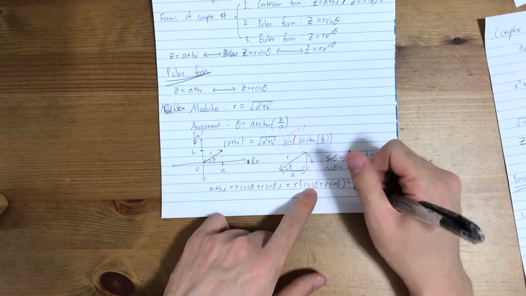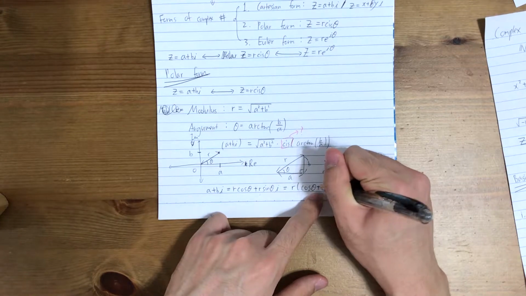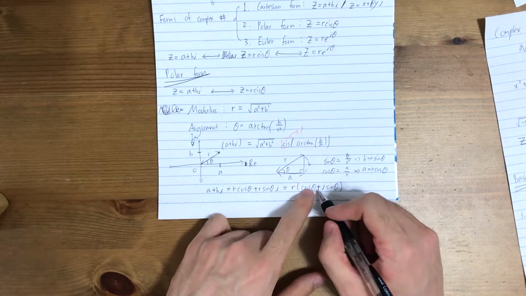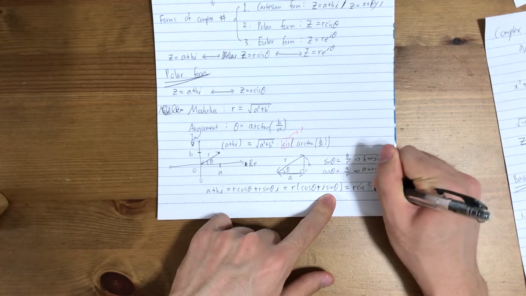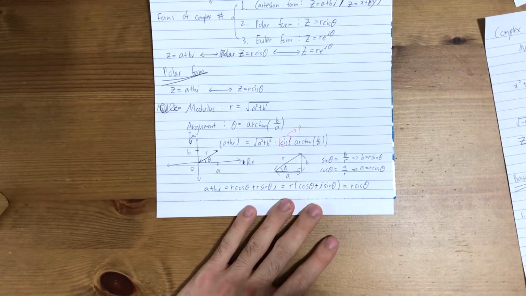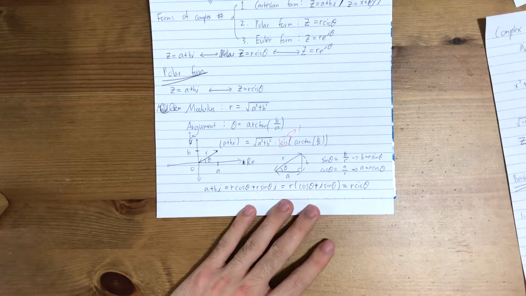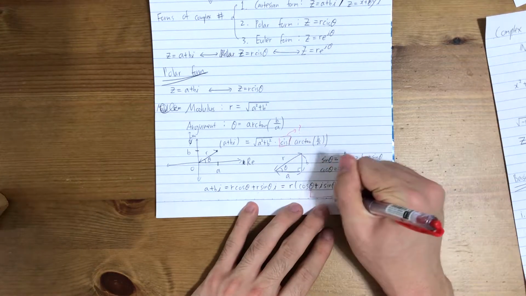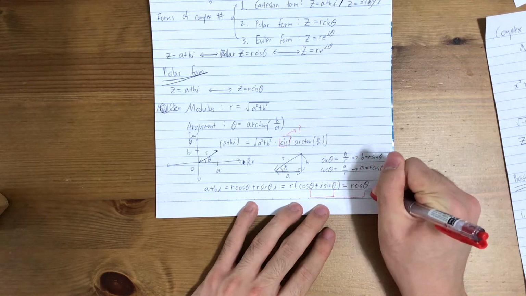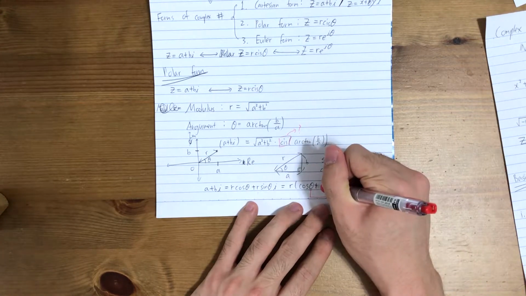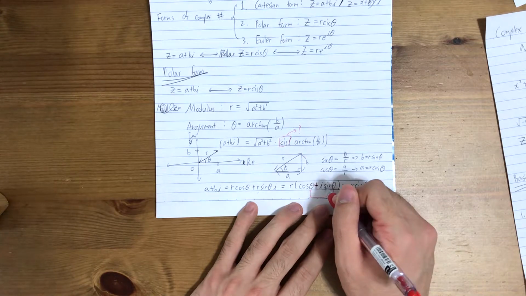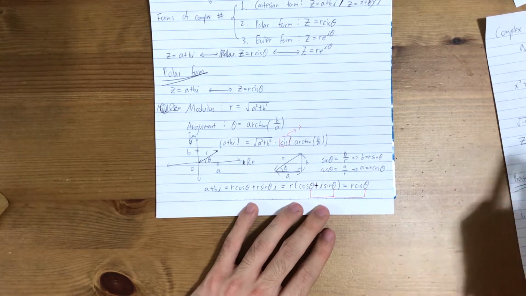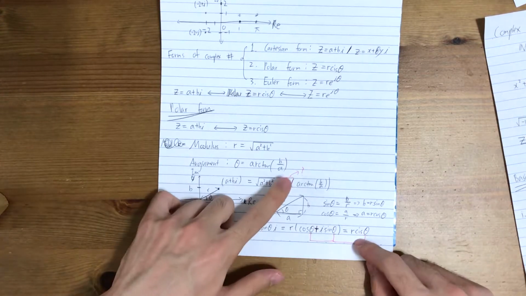This is very important, it has to be plus, okay? Cosine theta plus i sine theta can be written as R cis theta, okay? So please remember that the angle must be the same, and this has to be plus, so cis, okay?